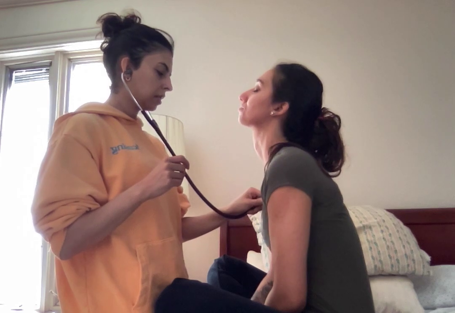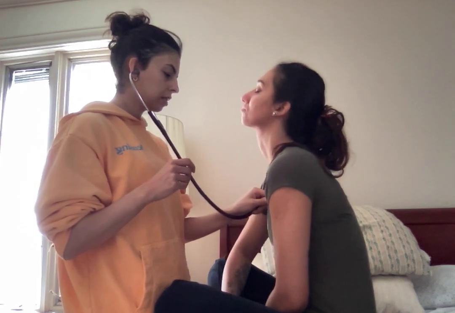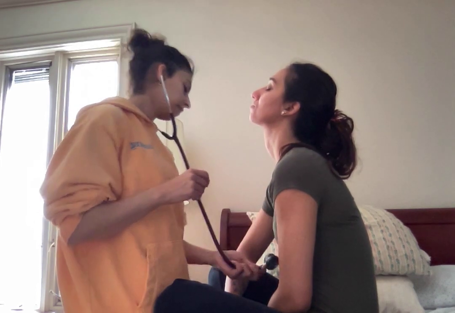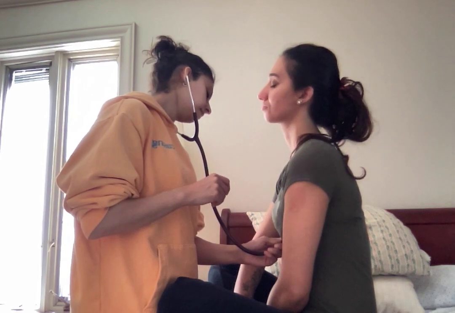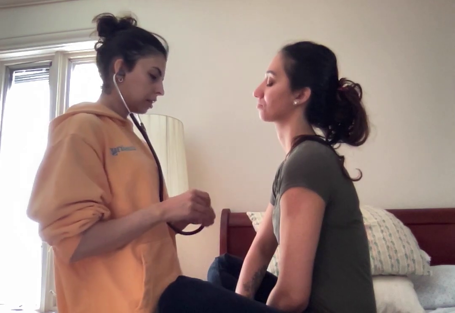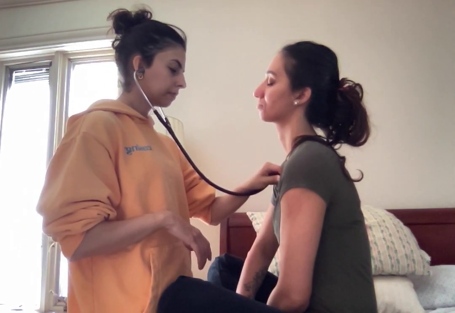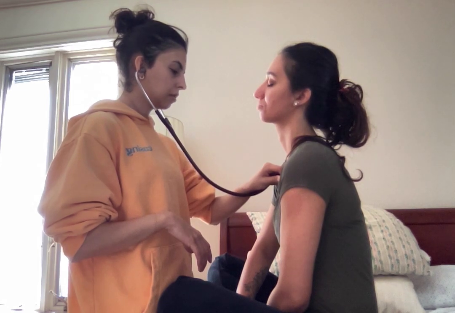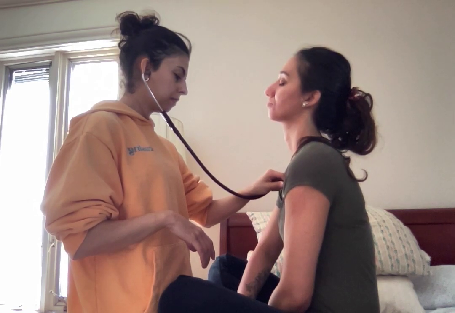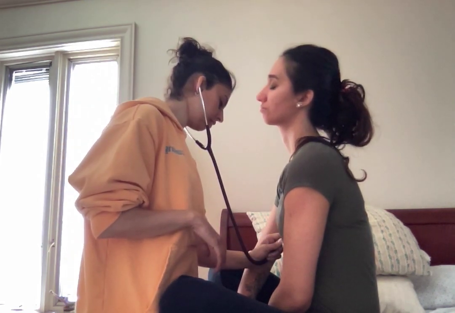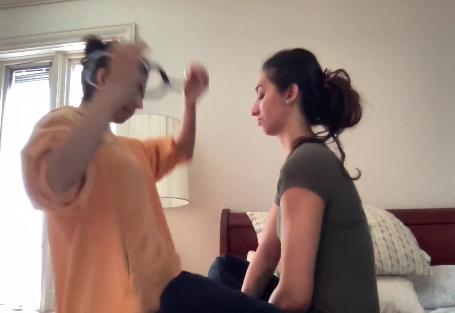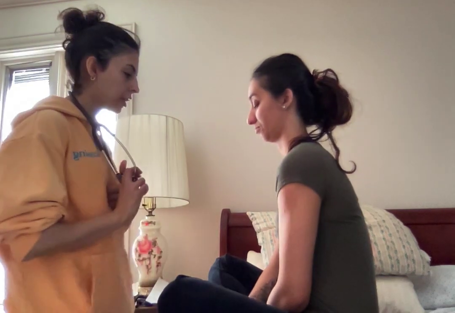So starting on the right side, your aortic. Left is the pulmonic. Tricuspid. Mitral. Repeating it again using the bell. S2 is heard. Tricuspid. And then the mitral. S1 and S2 are both heard.